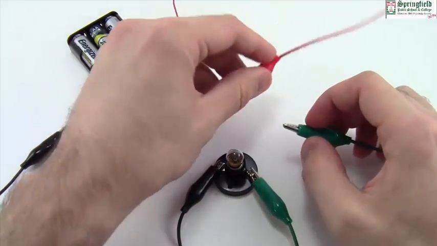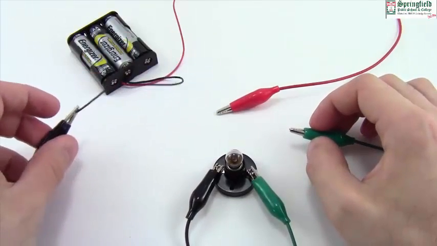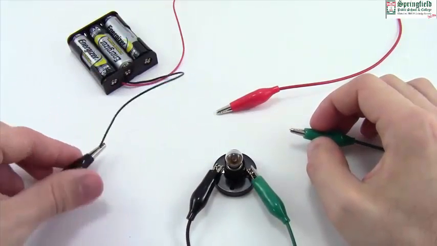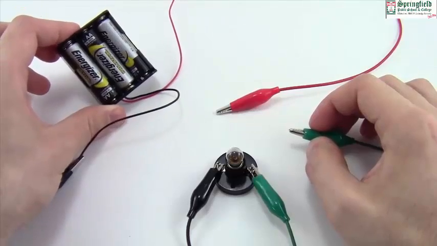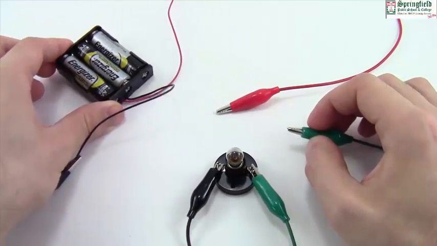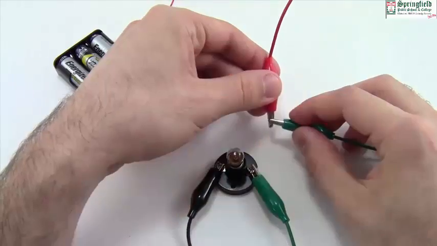If it does not light up, make sure that all your connections are secure and you don't have a loose alligator clip, and you did not put a battery in the battery pack backwards. And once that's working, you are ready to start your experiment.